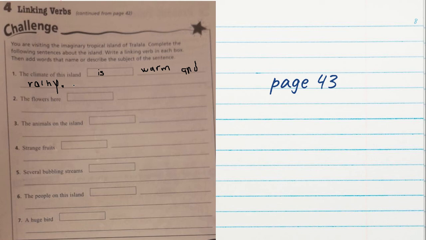The flowers here, and if you notice, the word flowers is plural. So we know that we need to use a verb form in plural. The flowers are, because it's for plural. Flowers are colorful, beautiful, lovely. We are describing the flowers. The flowers here are colorful at the island, period.